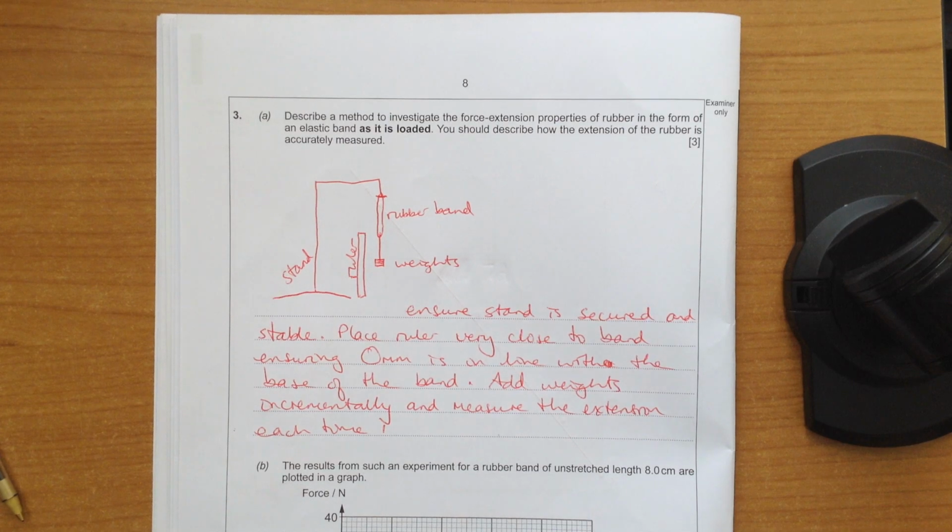Yo everybody, we're back on the 2018 AS Physics Unit 1 exam. Question 3 is about Young's modulus and classification of solids. The question starts with: describe a method to investigate the force extension properties of rubber. Okay, so sometimes it's a steel wire, but this one is the rubber one. Make sure you learn all the stuff.